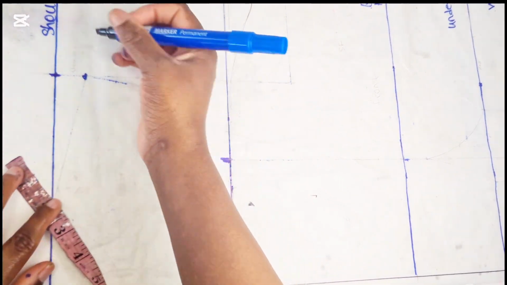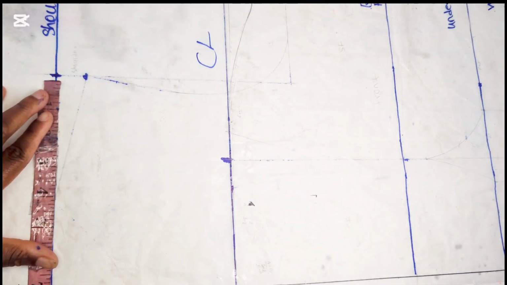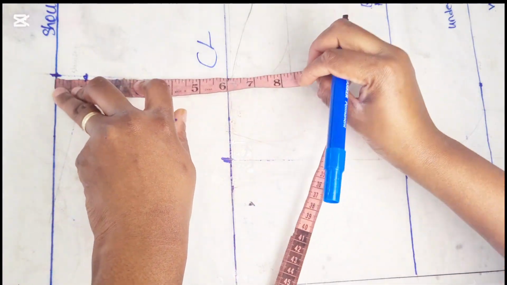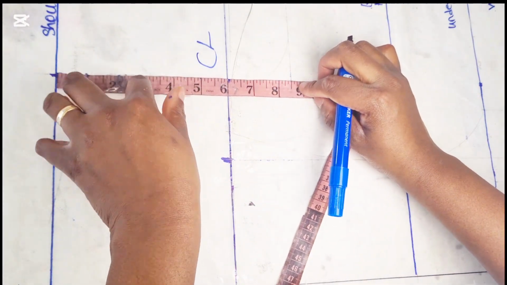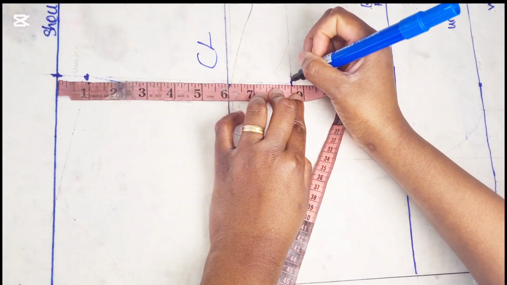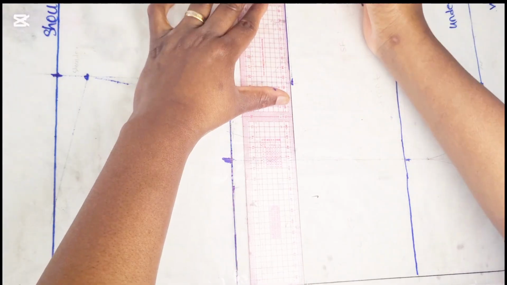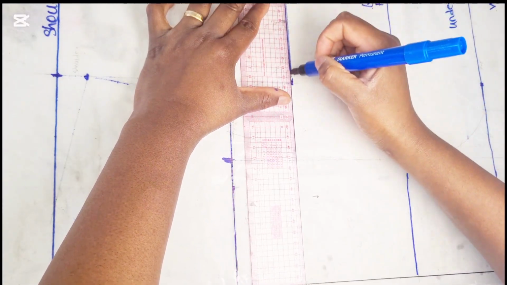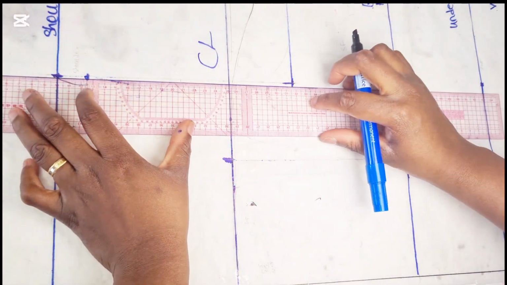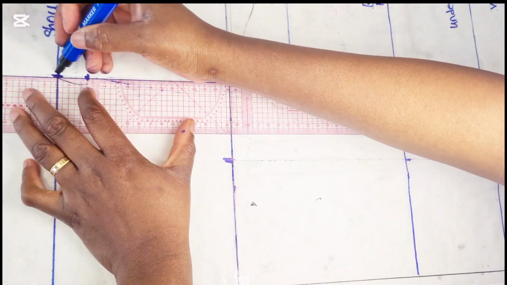So first of all, we'll start with our armhole measurement. Right now I am marking, like I said before, that was my shoulder line, and then my armhole is 8.5. So I'm marking my armhole, which is 8.5, and I'm going to draw a straight line across it. Then from this armhole line, I'm also going to connect it to my shoulder line.